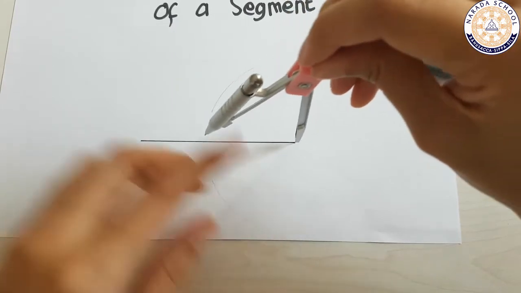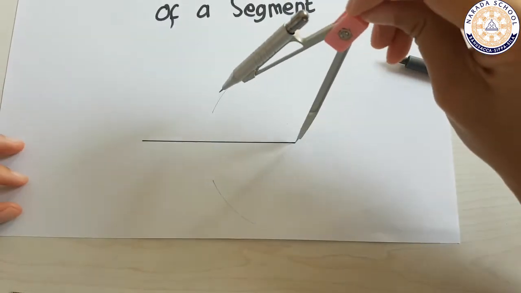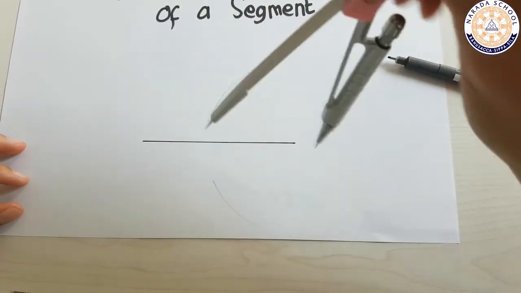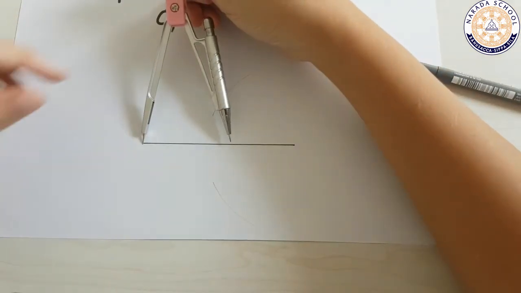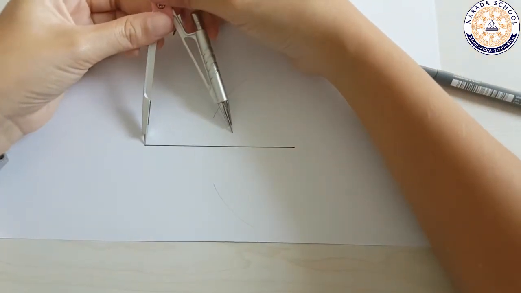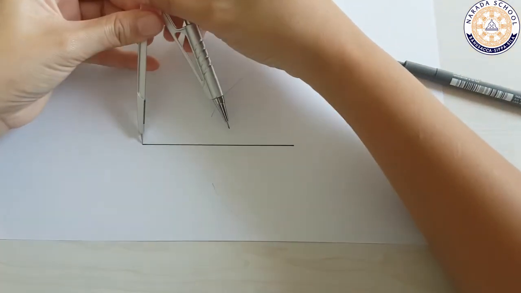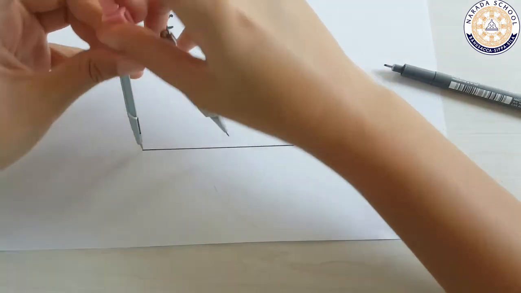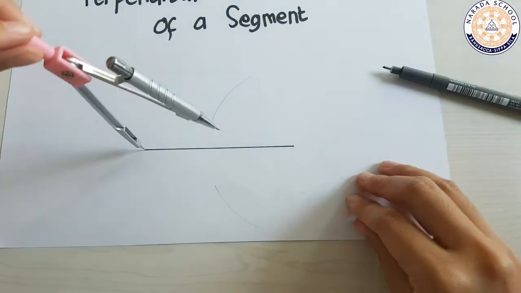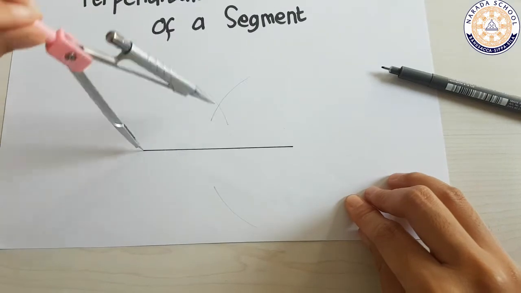After that, you don't need to change the length of the arc, but we need to move to another point, and then we put it over there, and then we make another arc.